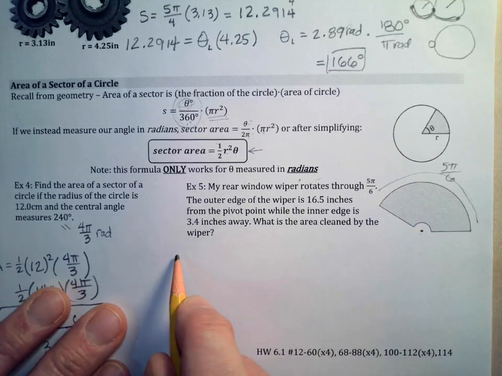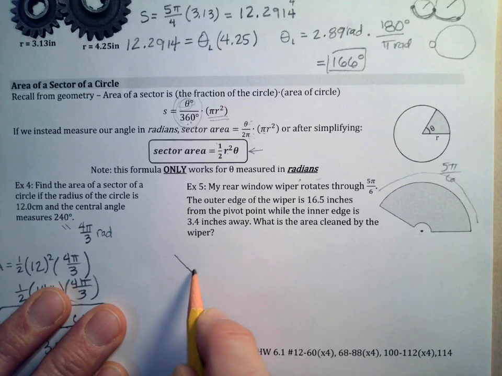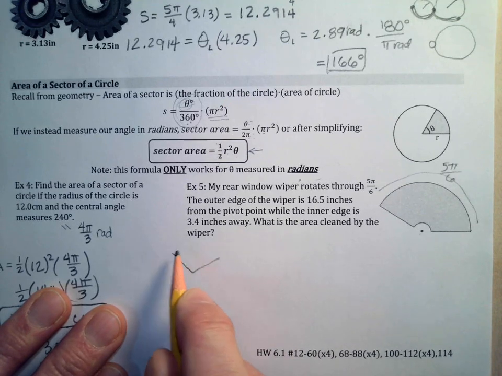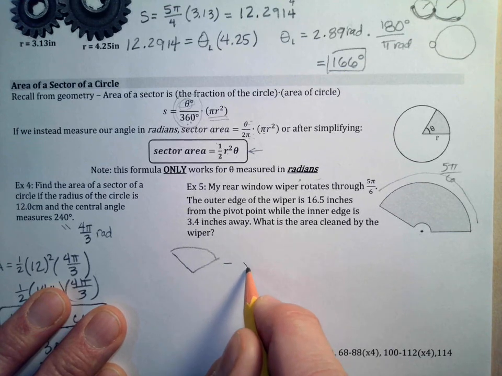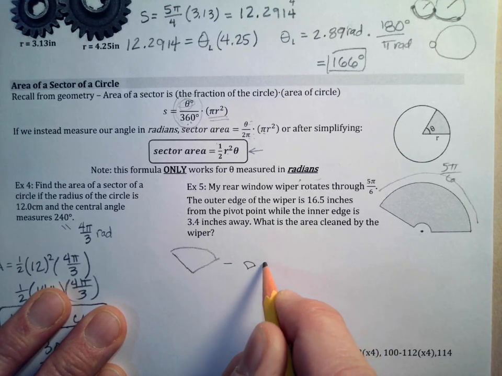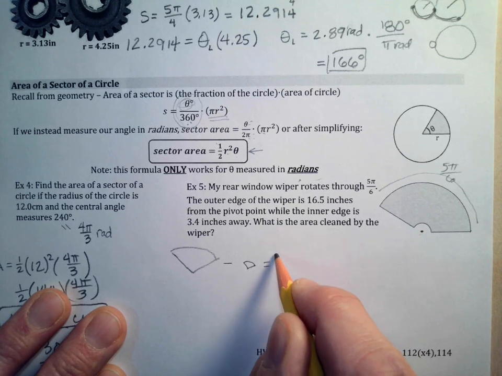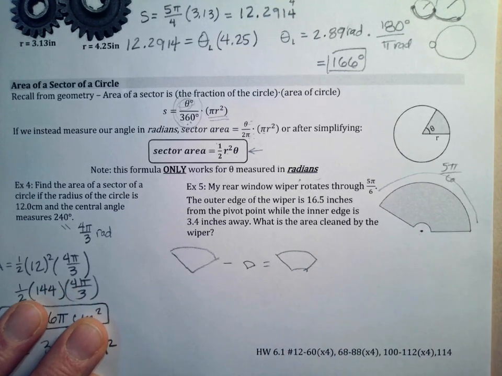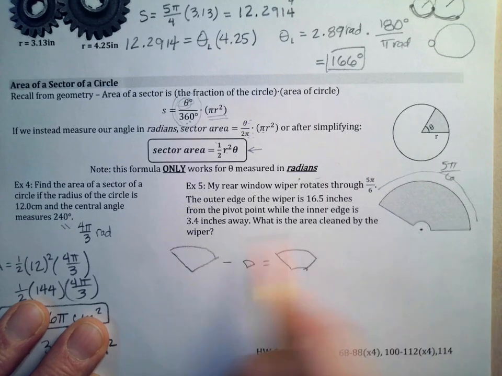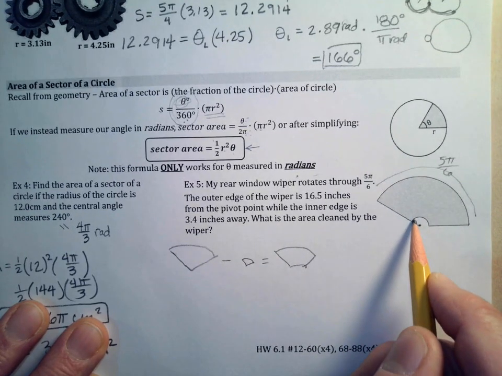So what we really want to think about, I'm not drawing this perfectly to scale, is the big area, and we're going to take away that little area, and then that's going to give us that. So pretend like there's not this piece missing.